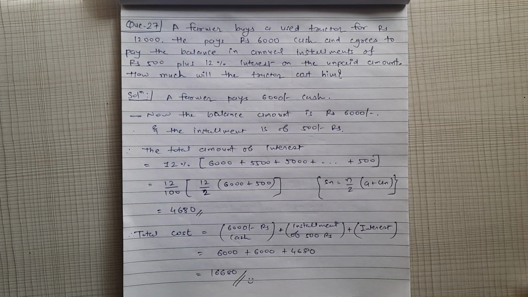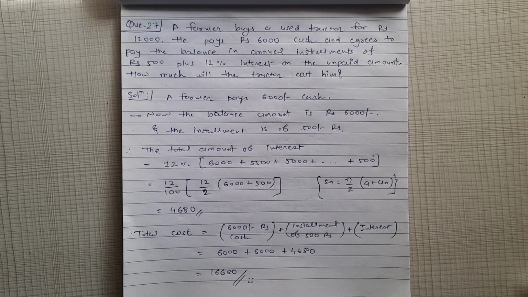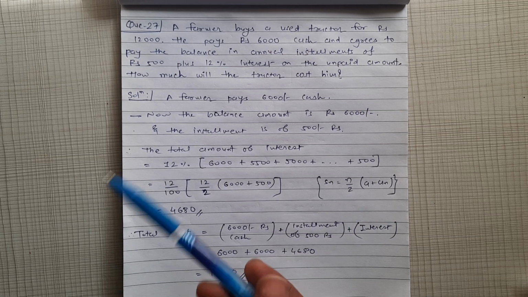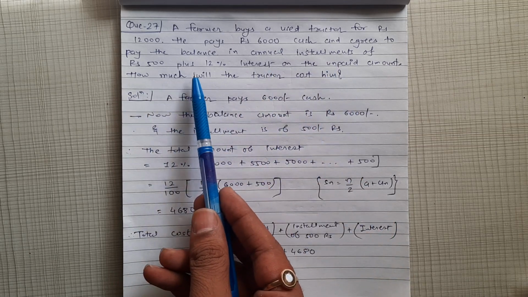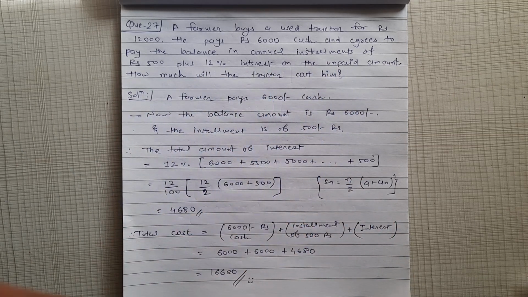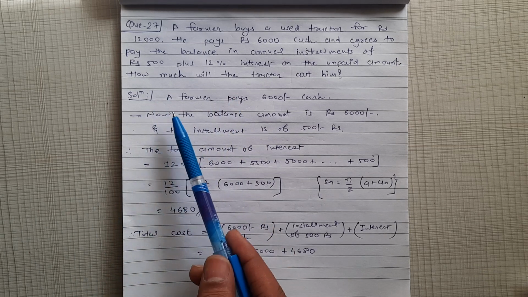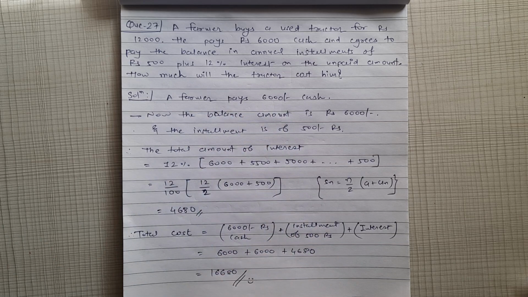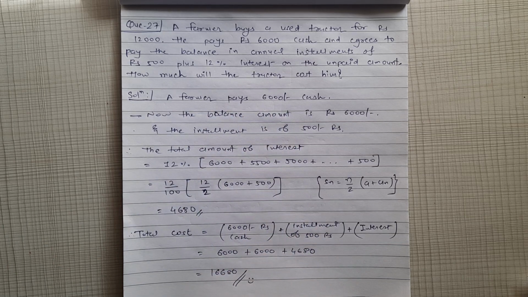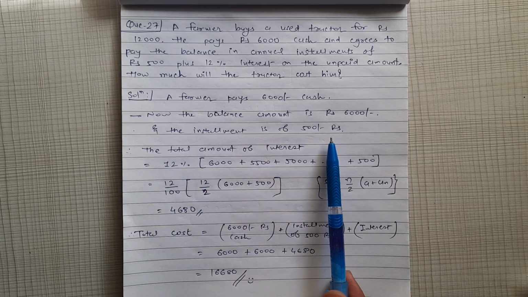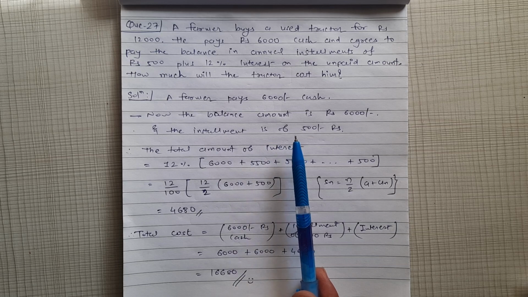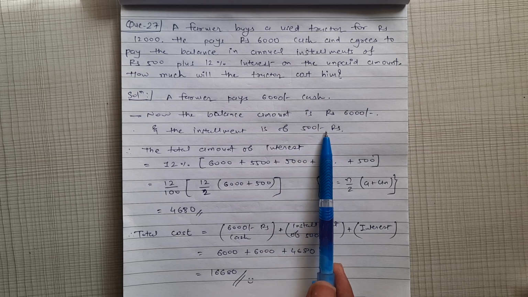A farmer buys a used tractor for rupees 12,000. He pays 6,000 cash and agrees to pay the balance in annual installments of 500 plus 12% interest on the unpaid amount. How much will be the tractor cost to him? The farmer pays 6,000 cash in the first thing. Another thing is the remaining 6,000. For the remaining 6,000, he has to pay 12% interest on that, and he will pay by installments of 500 rupees.